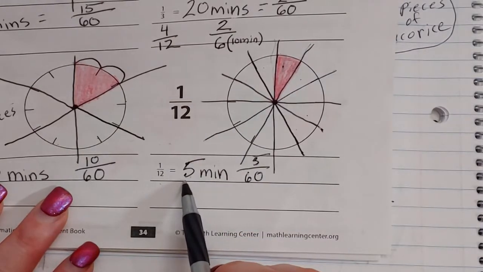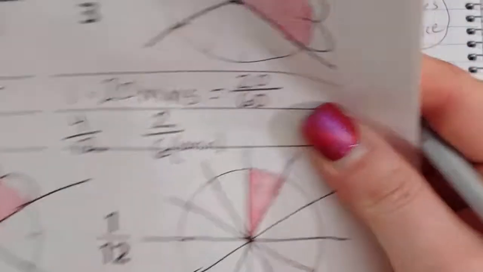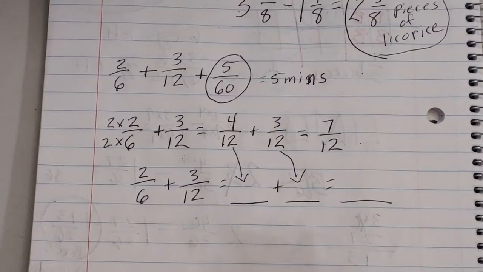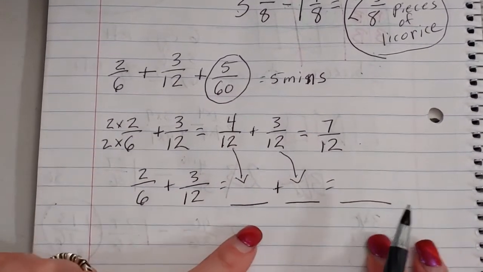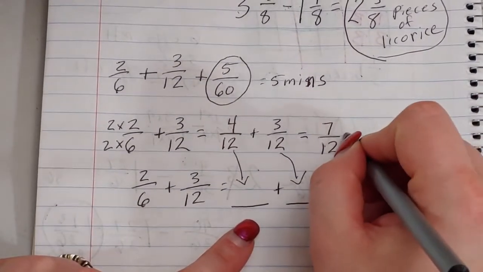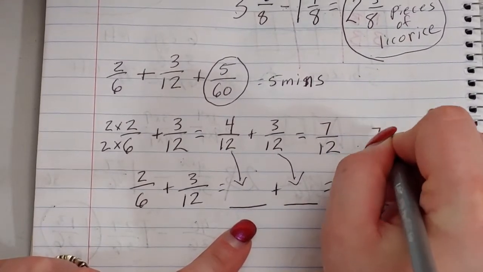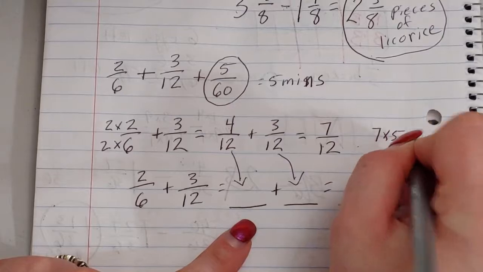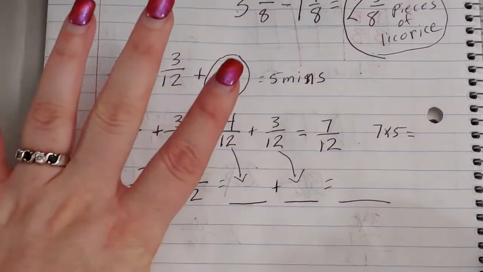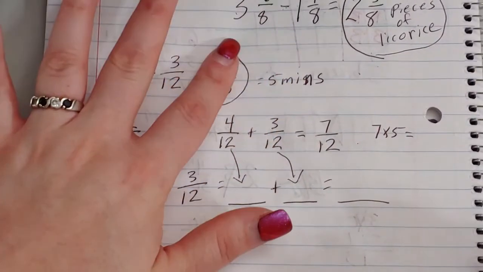Look. It's 5 minutes. So, we were trying to figure out there 7 times 5 for your number of minutes. 5, 10, 15, 20, 25, 30, 35.